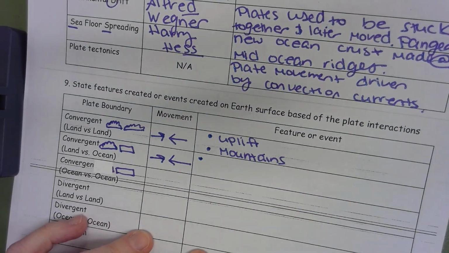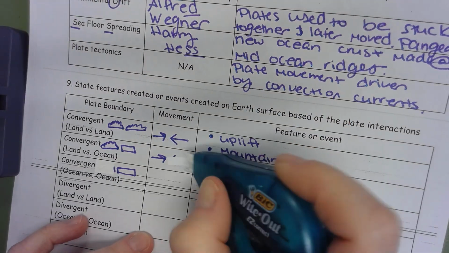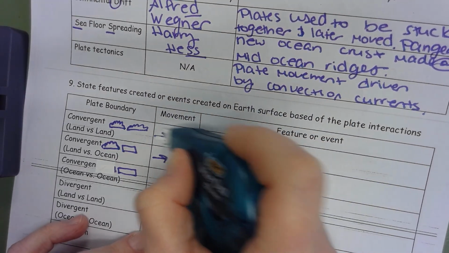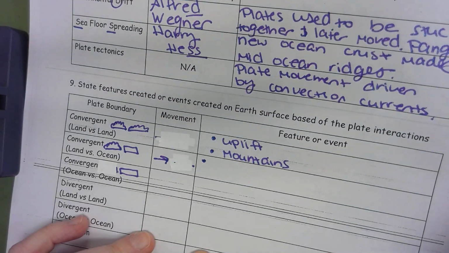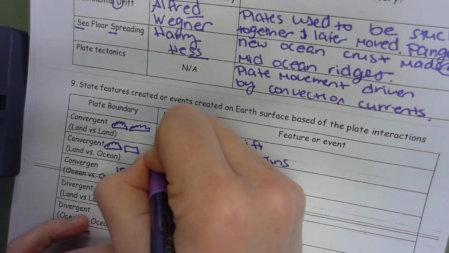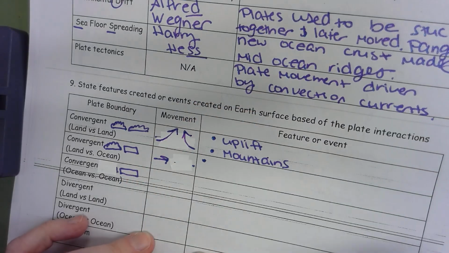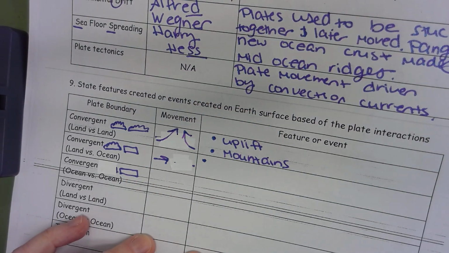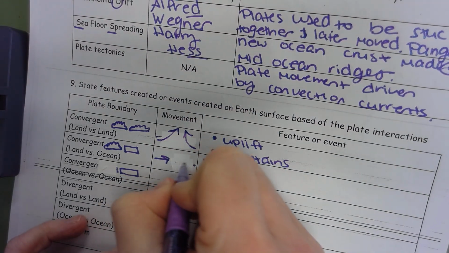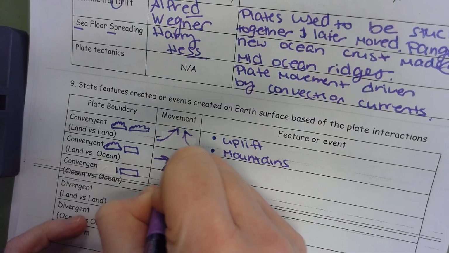Actually, let's change this a little bit too. I want to change these arrows. So sorry. Let's do it like this. If it's land versus land, we're going up because we're golden. If it's land versus ocean, we know that someone is going down.